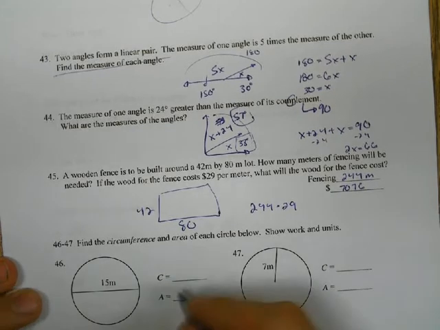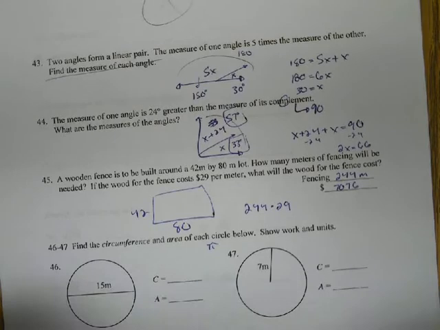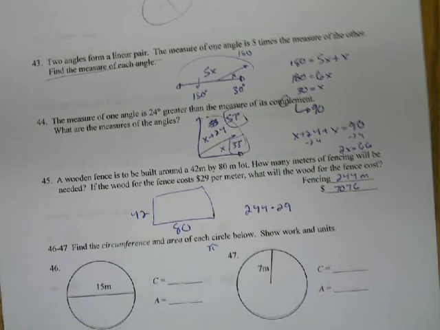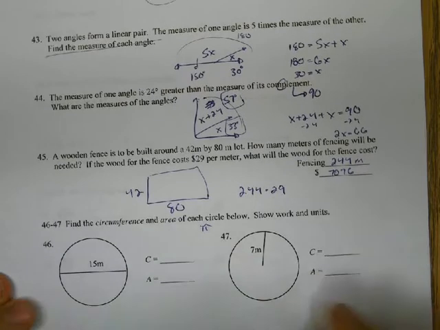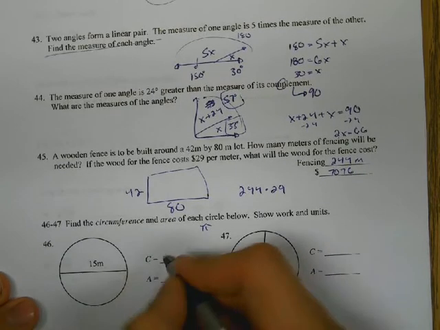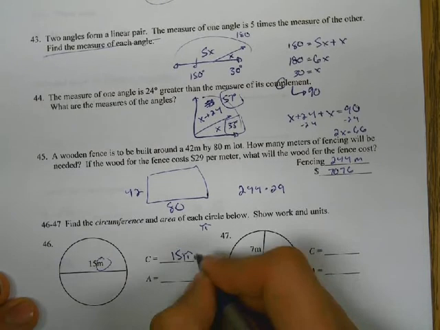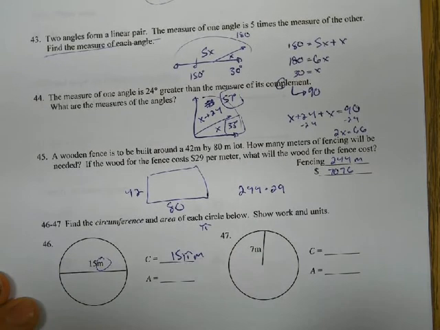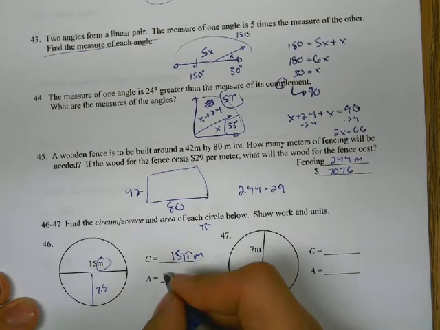Number 46. Now this one I'm going to leave in pi. If they ask you to go to the nearest tenth, make sure you punch it out in your calculator and round to the nearest tenth. But in this one, the circumference is just pi d, so just 15 pi, and it's meters. Area is going to be pi r squared, so I'm going to have 7.5 for my radius. So I've got 7.5 squared.